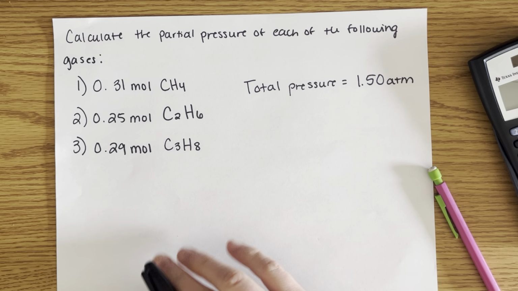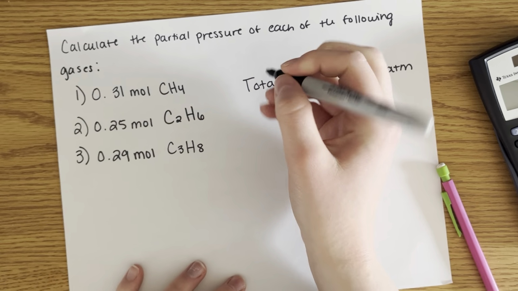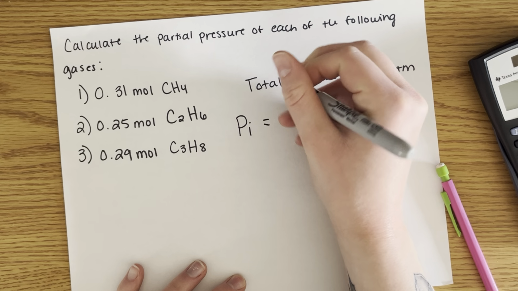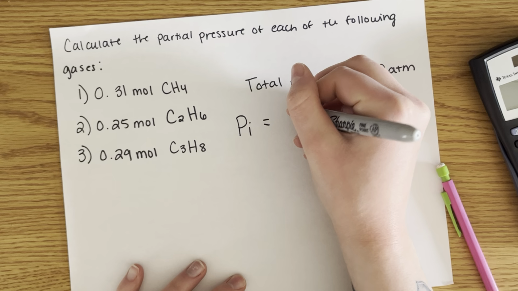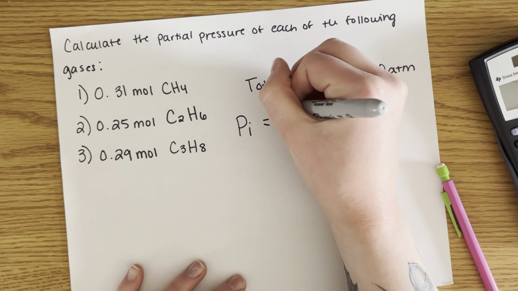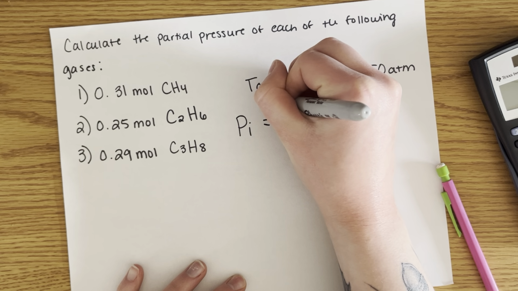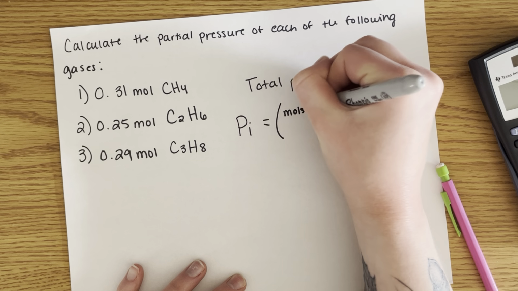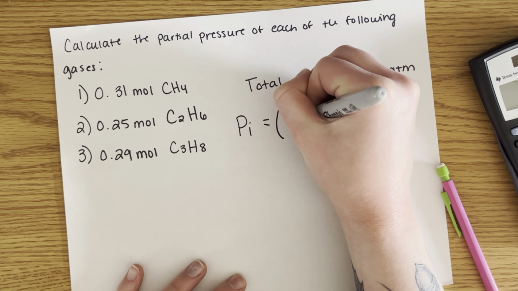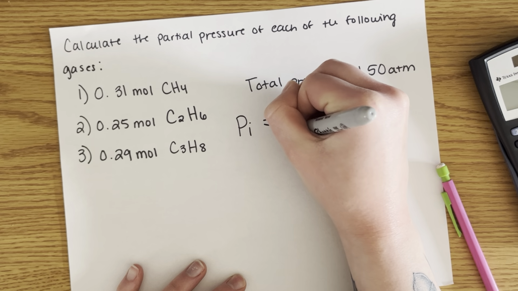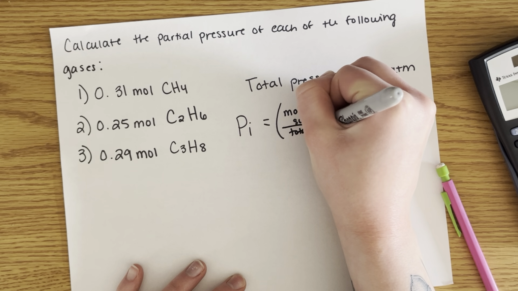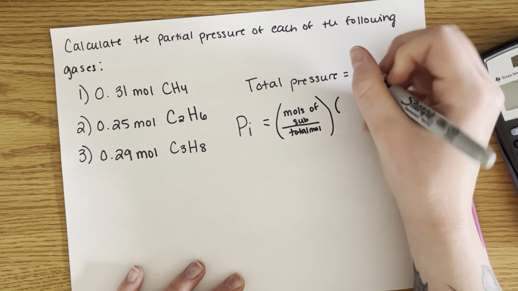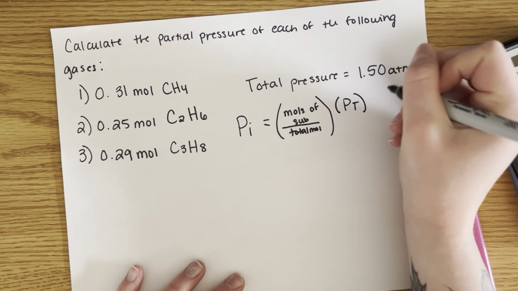Again, our partial pressure formula is substance equals our mole ratio, moles of substance or element over total moles, times our total pressure.